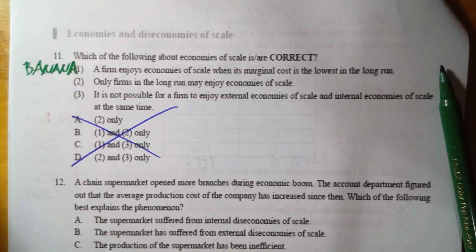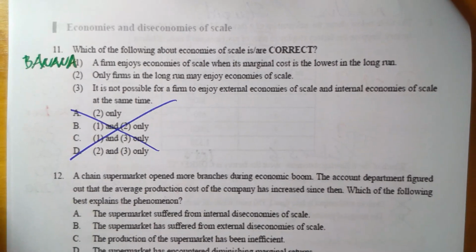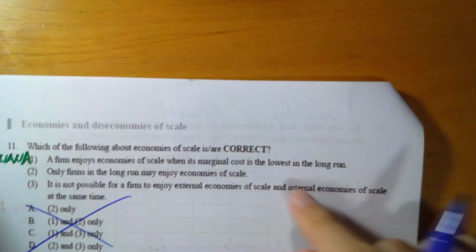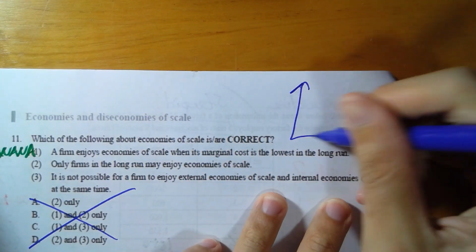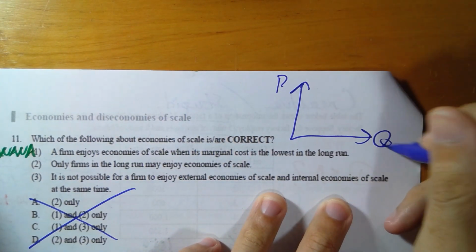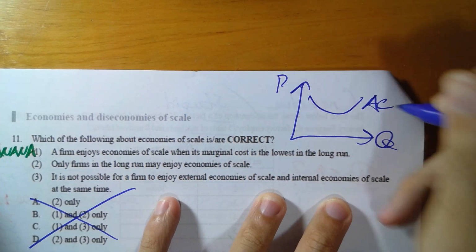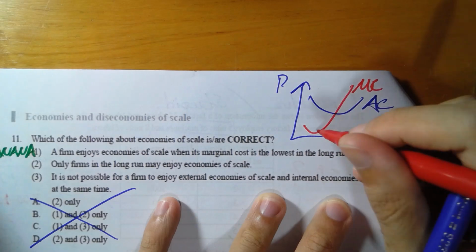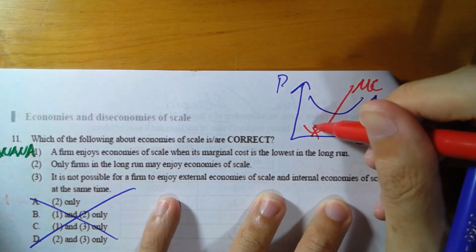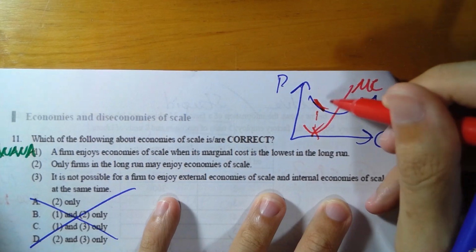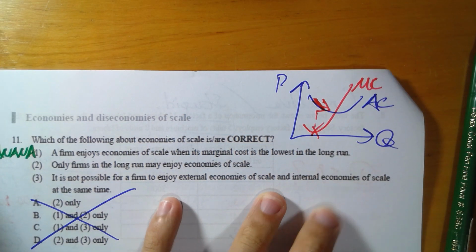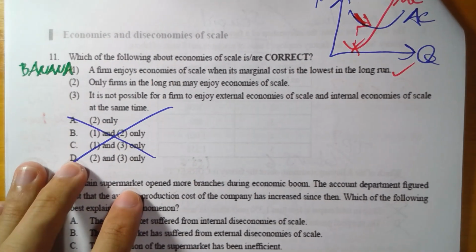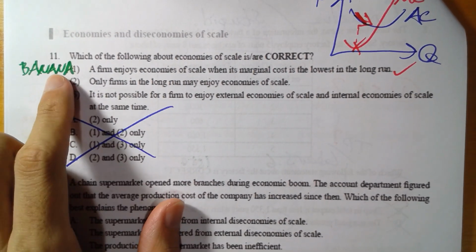Now, for those who are curious, like Hugo, and I explained to you, this one we need to refer again to the old and useless diagram. AC here, MC here. So you see, when MC is at the lowest, this corresponds to the point where AC is decreasing. So this one is correct. But remember, if you do not understand, it is normal because this is a banana question.